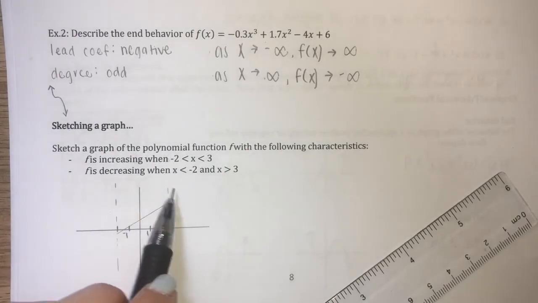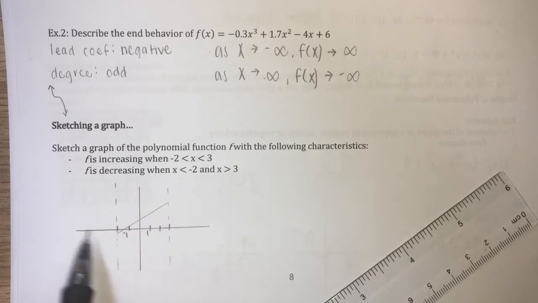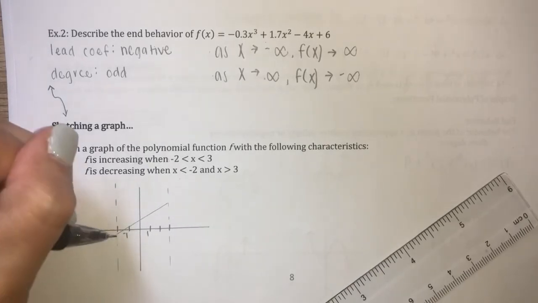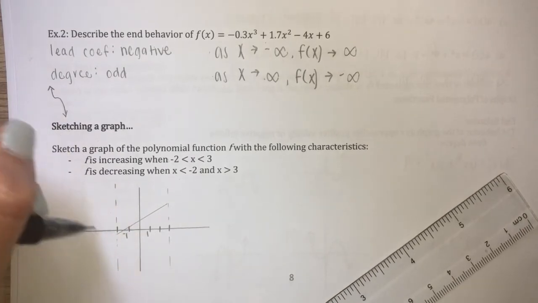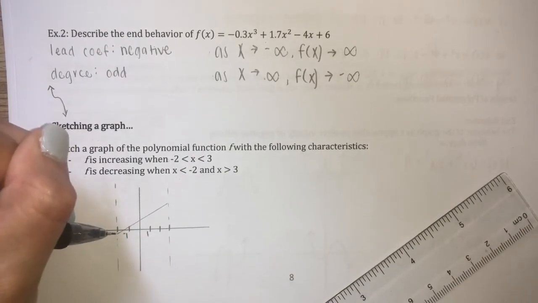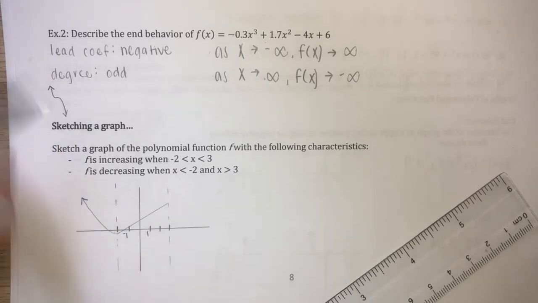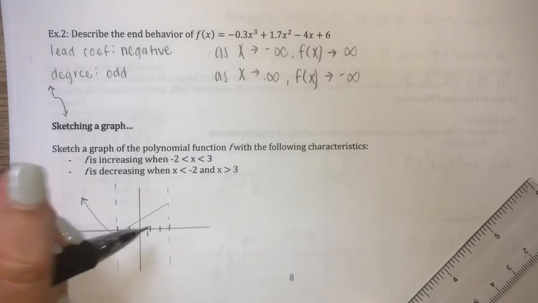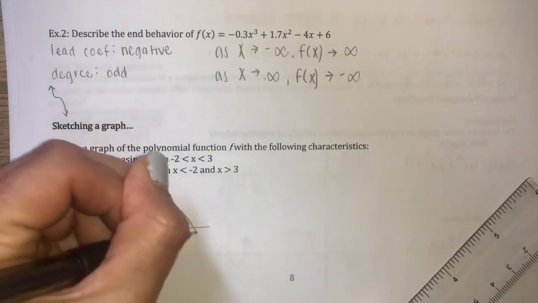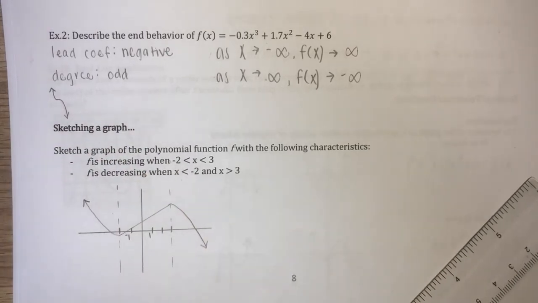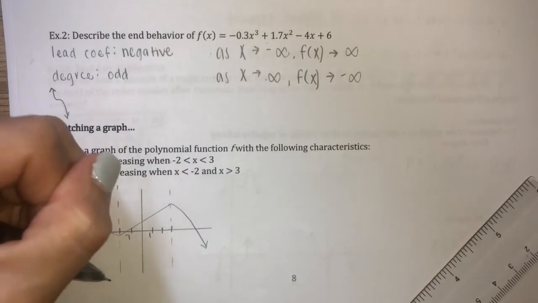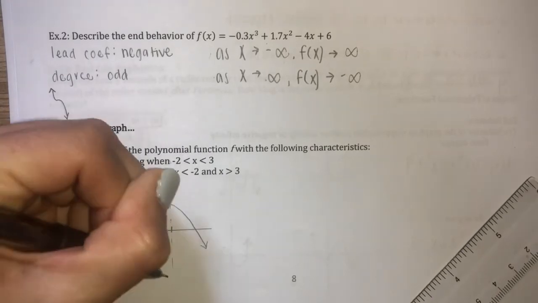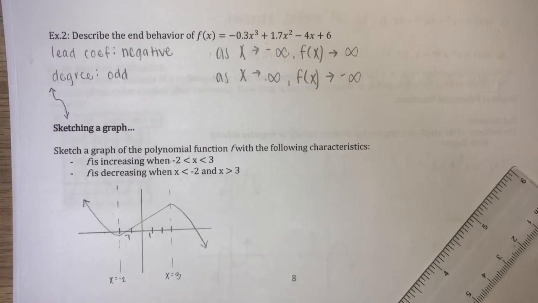And then f is also decreasing when x is less than -2, so that's to the left of this little barrier. So that means that when it crosses -2, it needs to start decreasing on this side. And then same thing for when x is greater than 3, it's also decreasing. So when it crosses this little barrier, the graph needs to start decreasing. So you just give yourself those guidelines, like this is x equals -2, this is x equals 3. You can erase those lines at the end, but you don't have to, and they just help you guide where your function's increasing or decreasing.